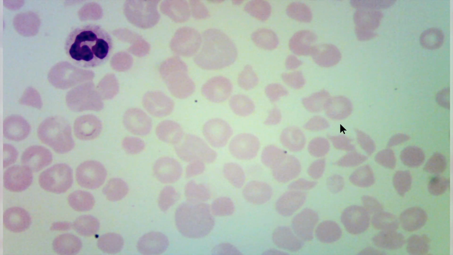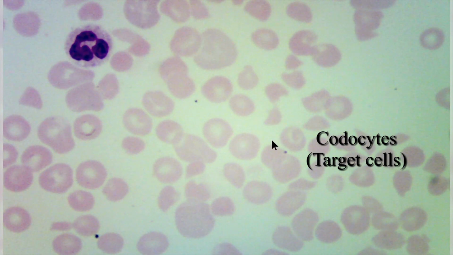Each one of these conditions may produce blood smears as we see in here. Of course, you may occasionally see other abnormalities, such as the presence of the target cell in here.